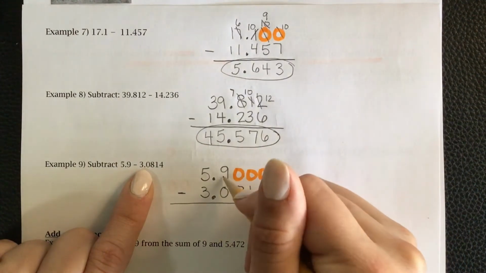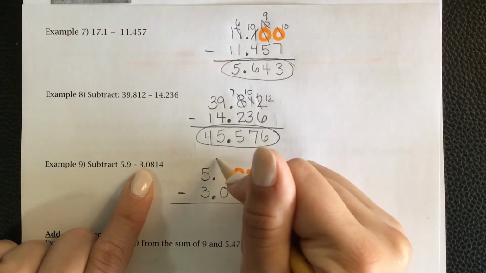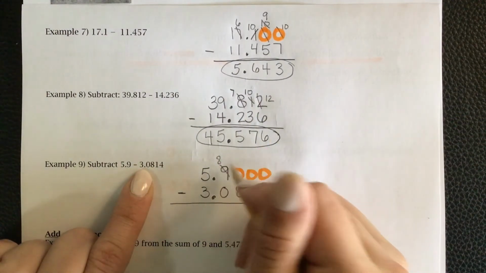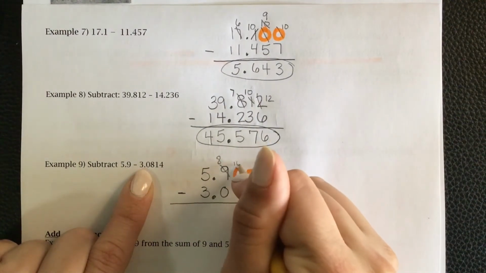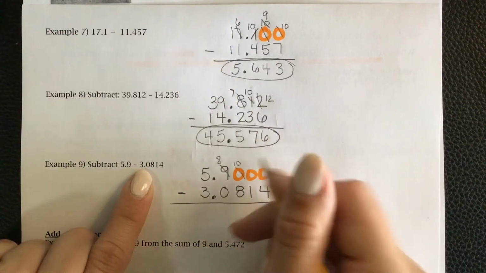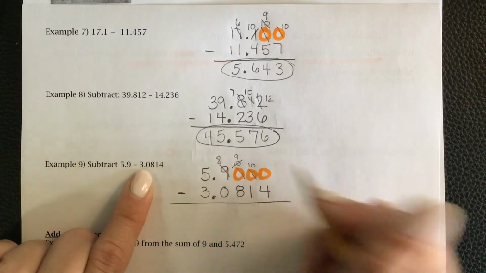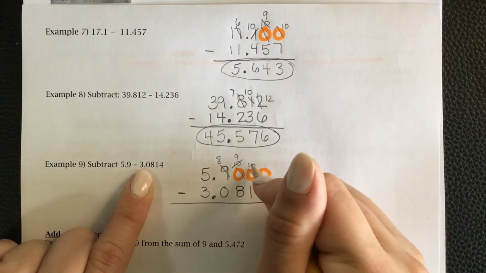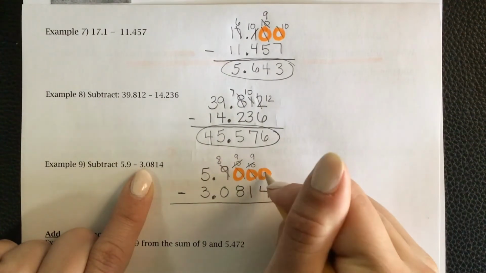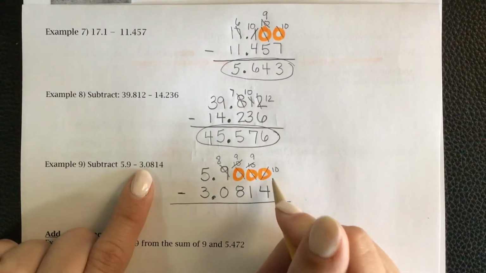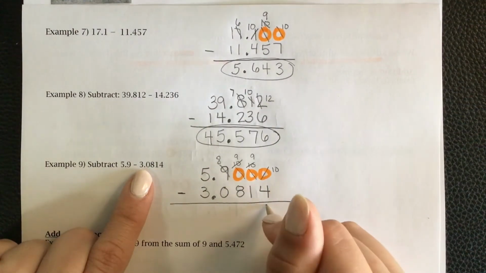I'm going to have to go all the way to the 9 and make it into an 8. When I borrowed 1 from there, this became 10. When I borrowed from the 10 and made it a 9, this became 10. When I borrowed from the 10 and made this a 9, this became 10. And now I can solve 10 take away 4 to get 6.